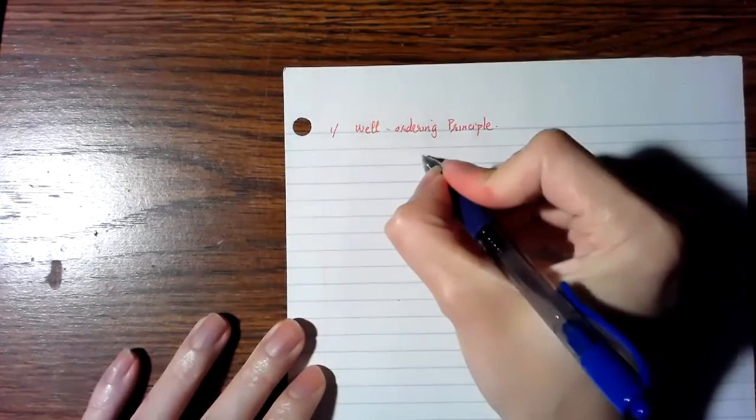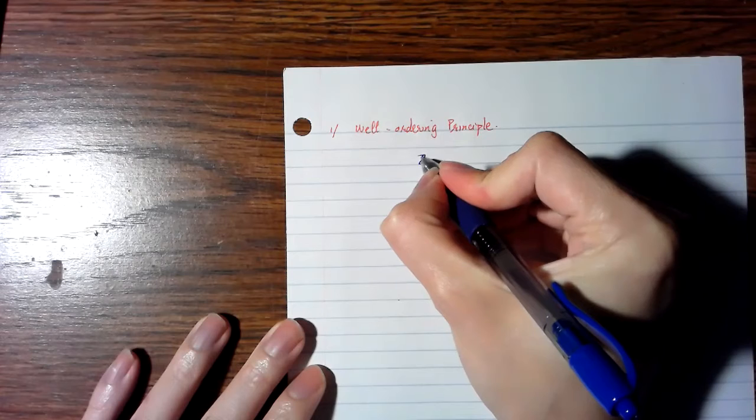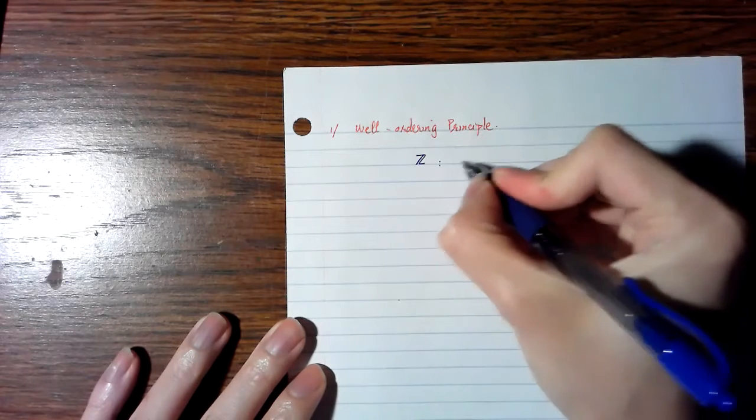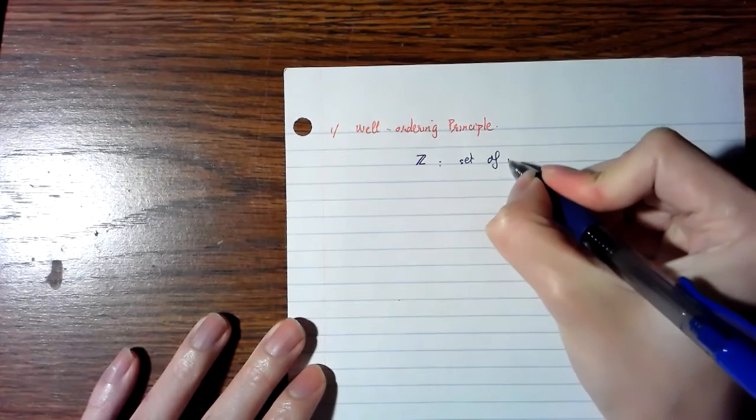Well, let's get back to when you first learned mathematics, you learned integers, right? You were introduced to negative integers and positive integers. All integers we put in a set we call the set of integers, and the set of integers is notated as Z, like this.